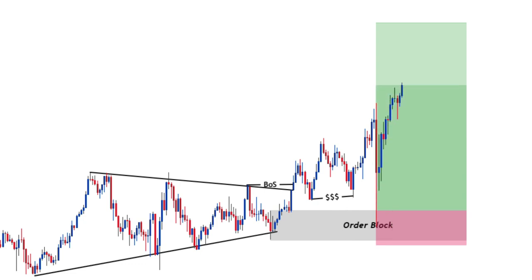Direction must follow the higher time frame. Before taking this trade, always check 4 hours. If 4 hours is bullish, higher highs and higher lows, then this setup has alignment. If 4 hours is bearish and you try to buy just because you see a triangle, you're fighting bigger money, and that's dangerous. Multi-time frame alignment increases probability.